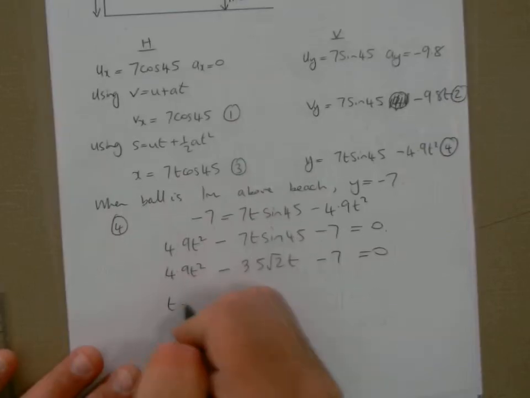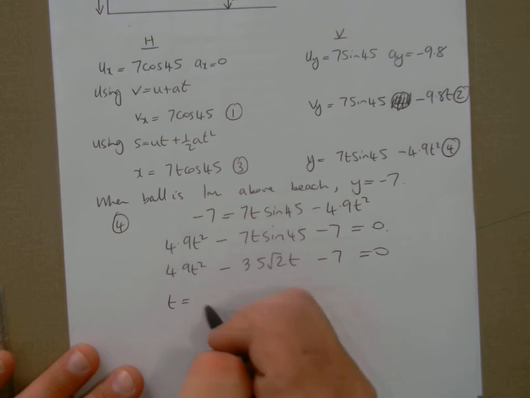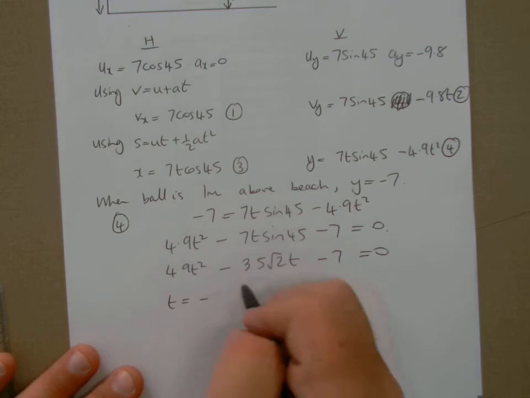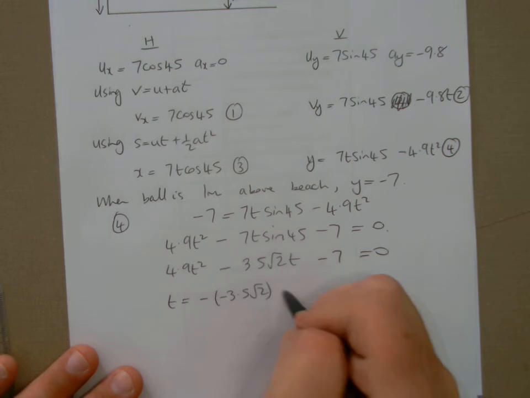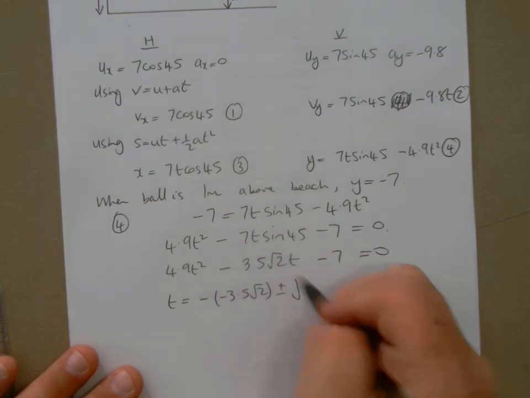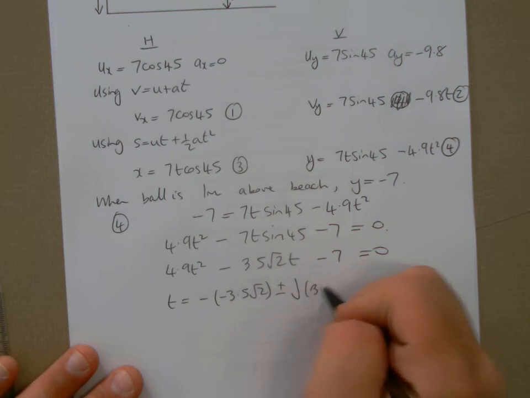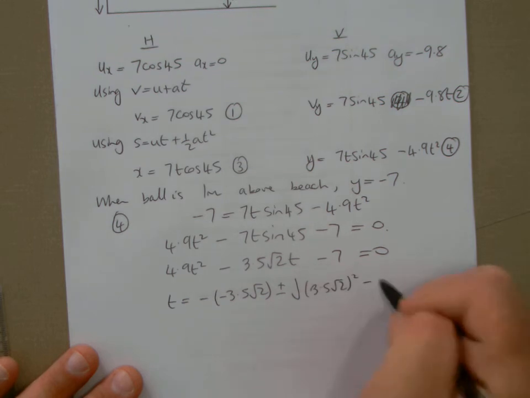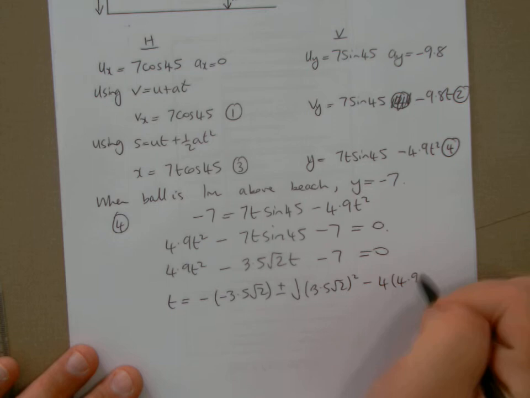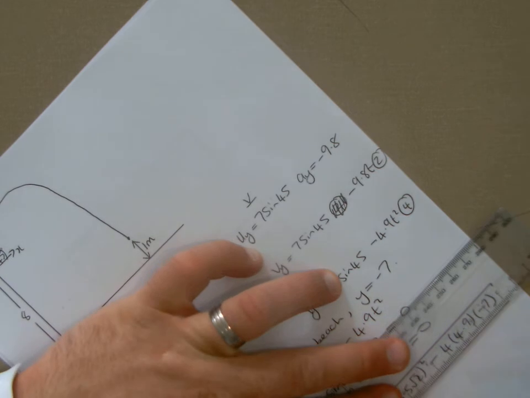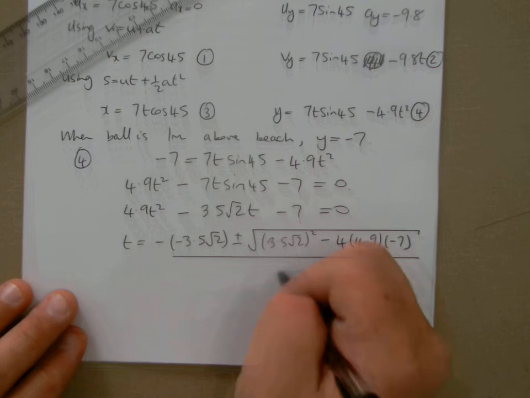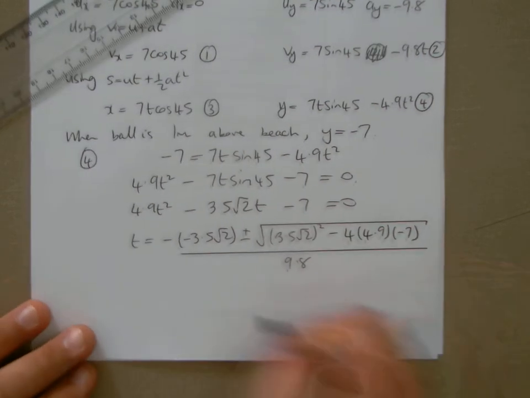So t will equal, of course, minus b, so using the quadratic formula, minus 3.5 root 2, plus or minus the square root of b squared minus 4 times a times c, all over twice the a, so 9.8.